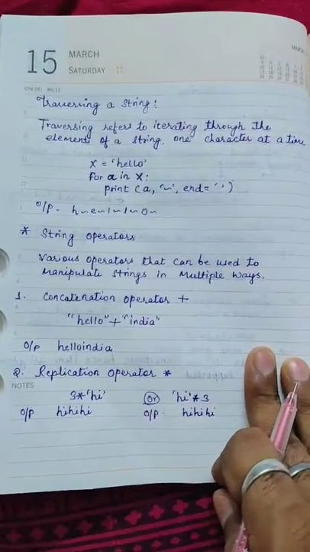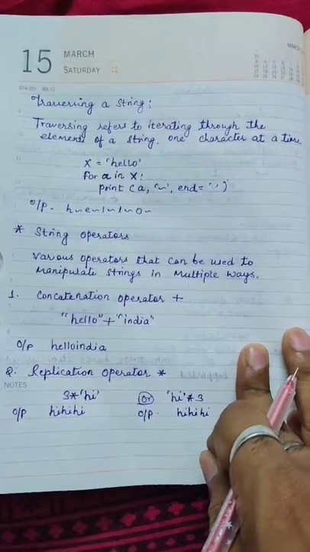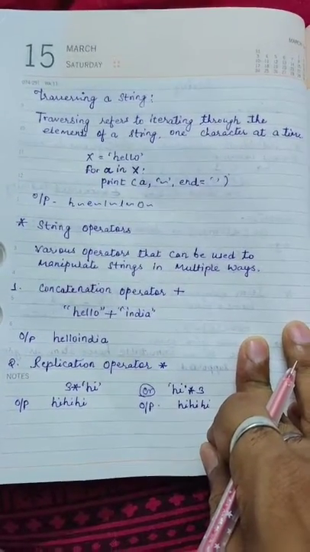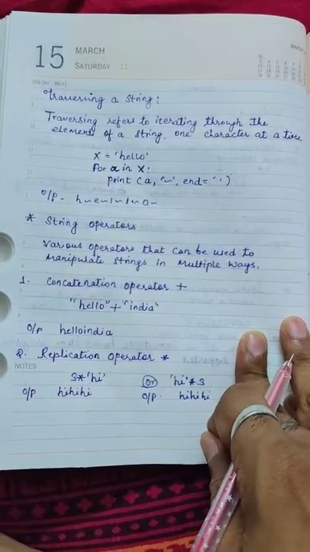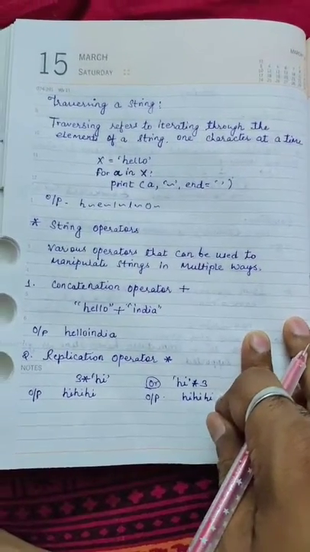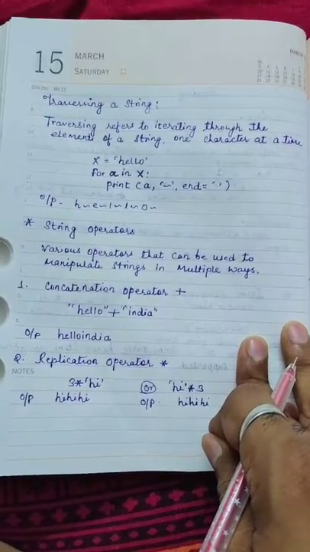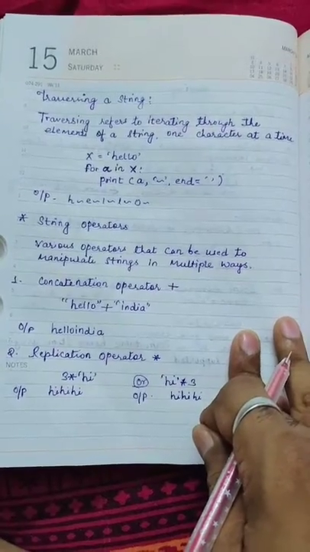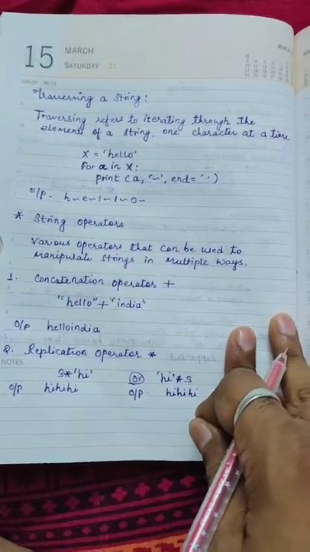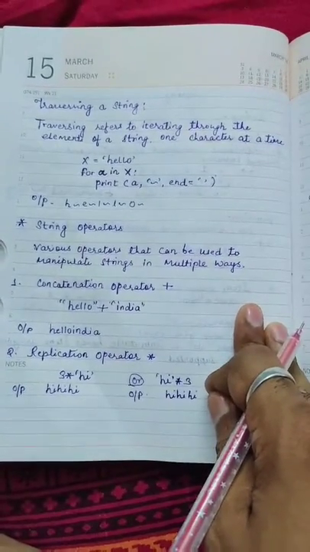Next is traversing a string. Traversing refers to iterating through the elements of a string one character at a time. Iteration through the elements of a string means each particular character of a string, or whatever has been written in a string, characters, digits.